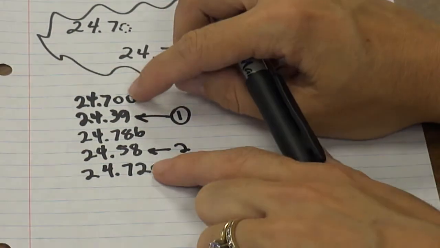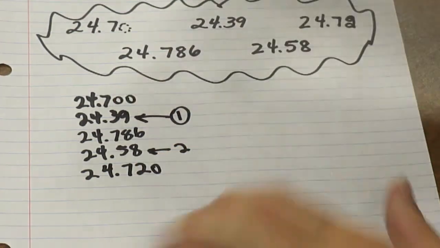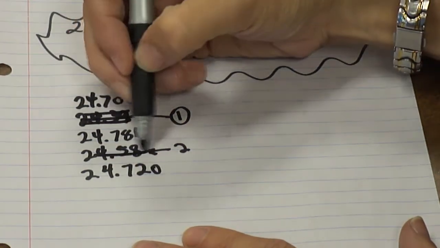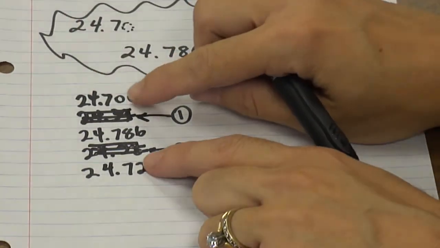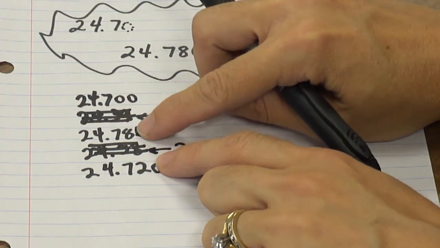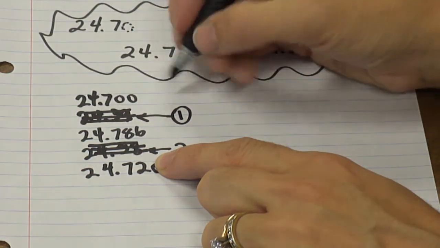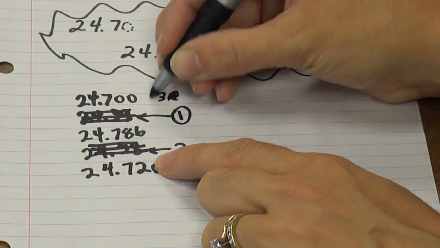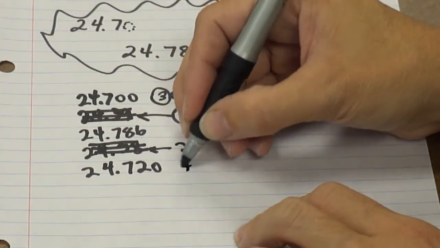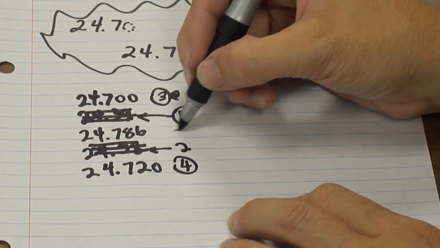If I wanted to not include the zeros, I can just look at them one digit at a time. I'm going to cross these off so we don't get confused. There's 7 next. After that, 2, 8, and there was nothing here. Nothing always comes first. That would be the third one. And then the 2 would be the fourth one. And the 8 would be the fifth one.